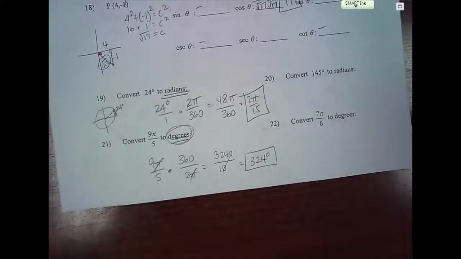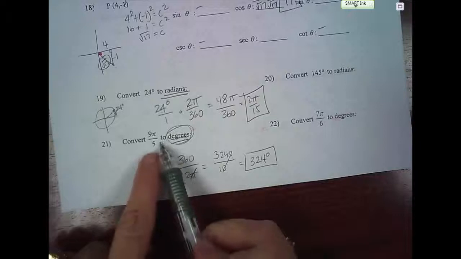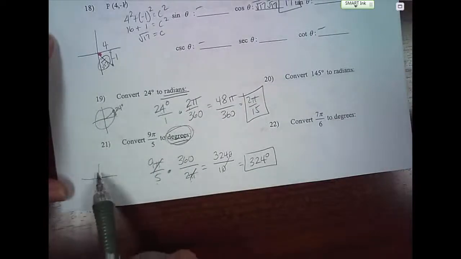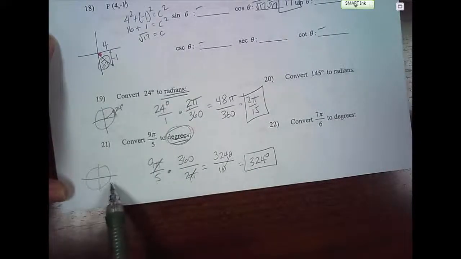Okay, what that means is that if you have a unit circle and you go all the way to 9 pi over 5, which is approximately right here, it's also considered to be 324 degrees.